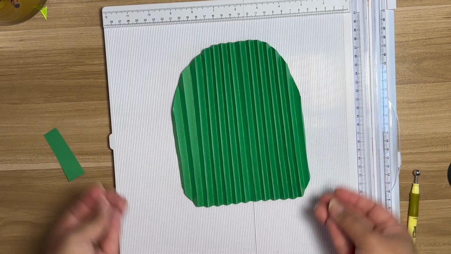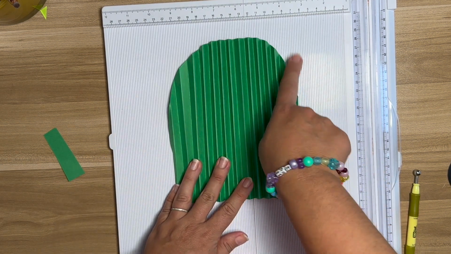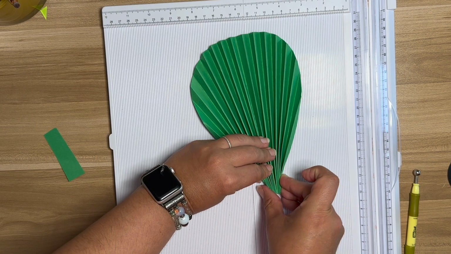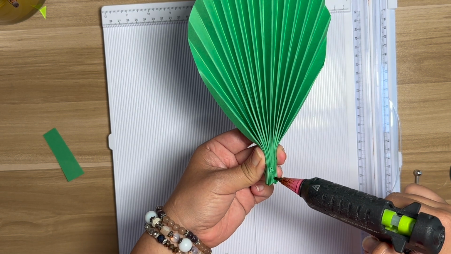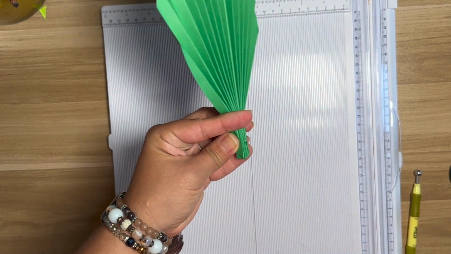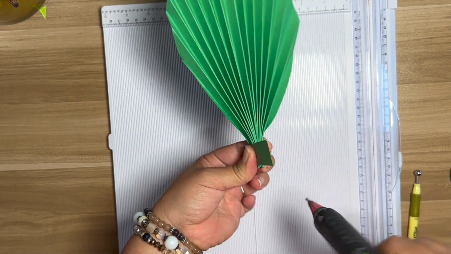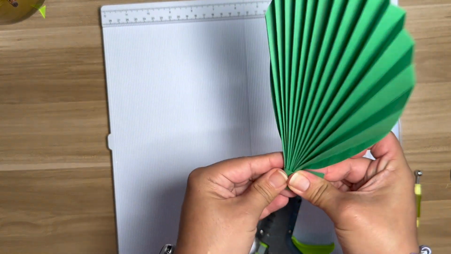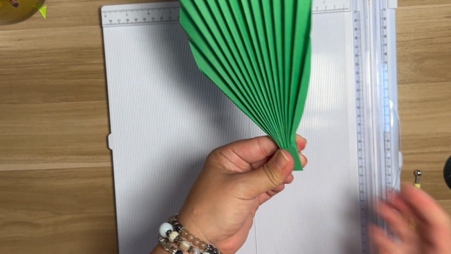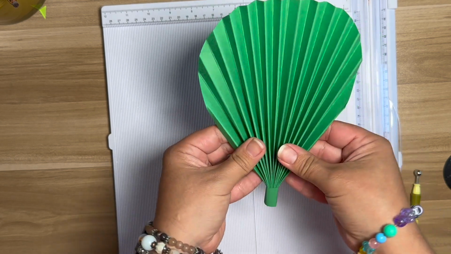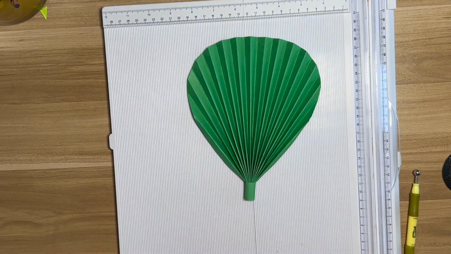So now, where are you going to gather? You are going to gather at the widest part, the longest part down here. So not the shorter, because that's going to be your top. So you're just going to gather, pinch, add your glue, then your piece of paper, just glue it around. And then just open it up and voila, now you have a round palm.